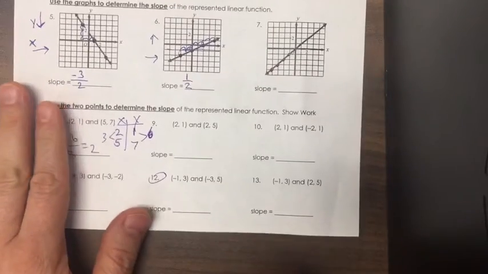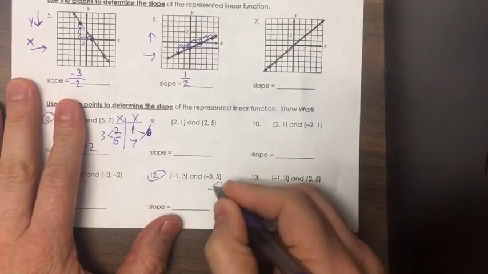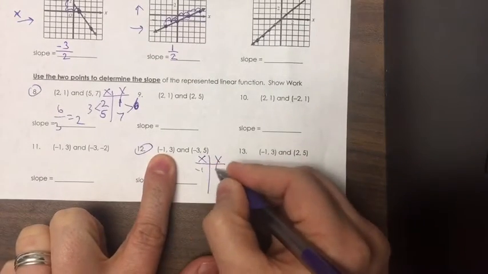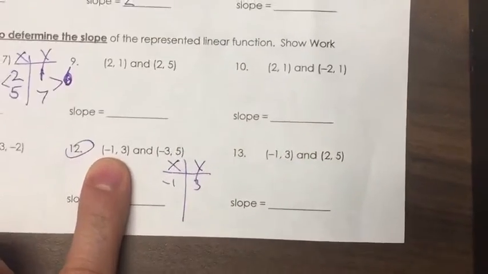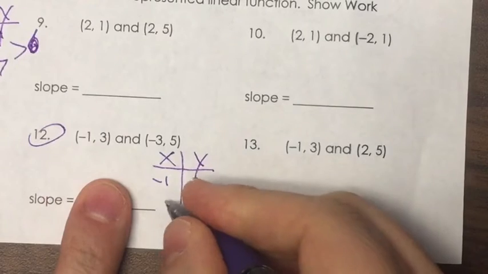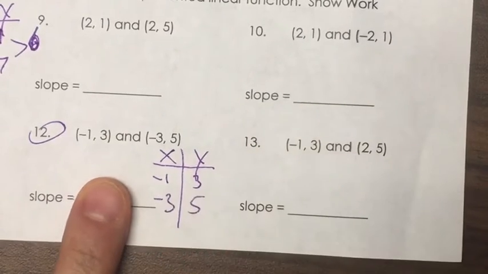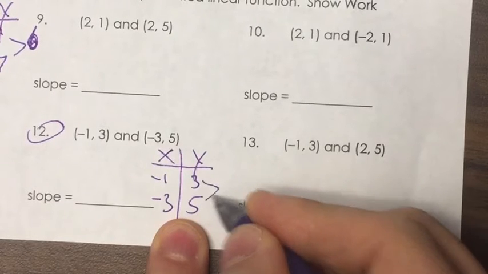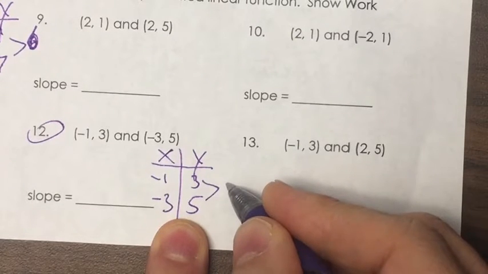Let's do number 12. We have some negative numbers, but it's basically all the same steps. Negative 1 and positive 3. And then negative 3 and positive 5. Okay, I do my change in y. I go from 3 to 5, so it goes up 2.